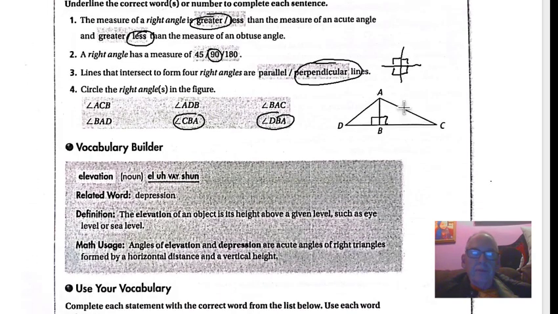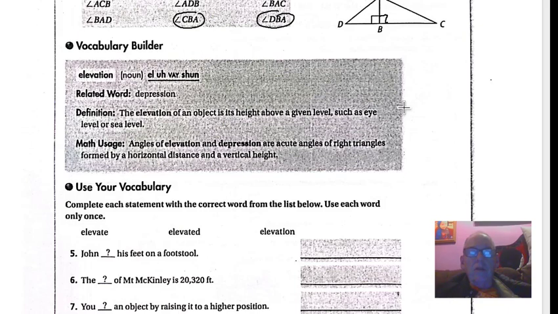Let's move up. Now, the definition of elevation, and opposite to that is depression. The elevation of an object is its height above a given level, such as eye level. Now, in our geometry, we're going to talk about the reference line for elevation as being a horizontal line. So if we're talking about eye level, this is like the eye here. Eye level is the horizontal line straight out from the eye.